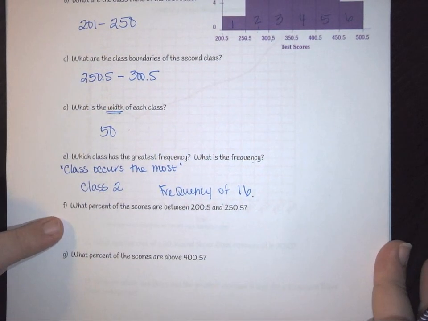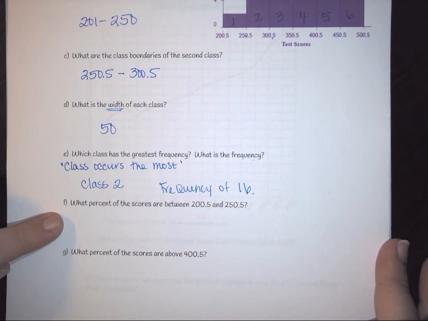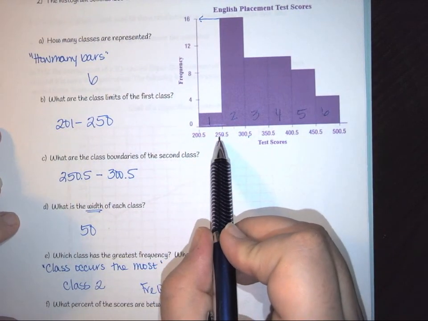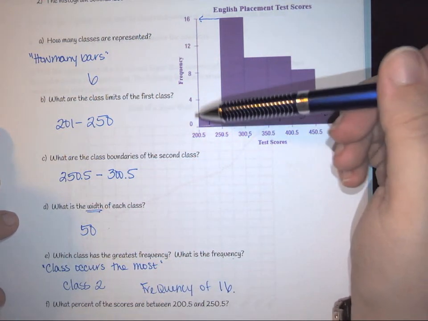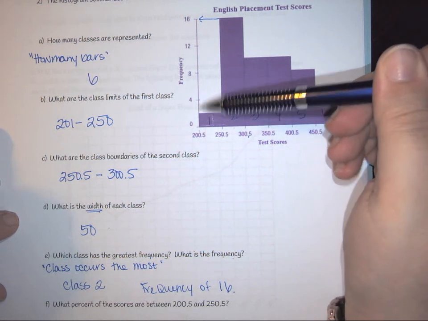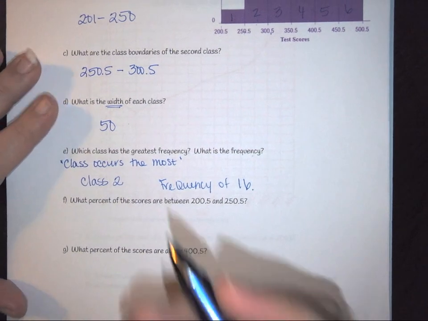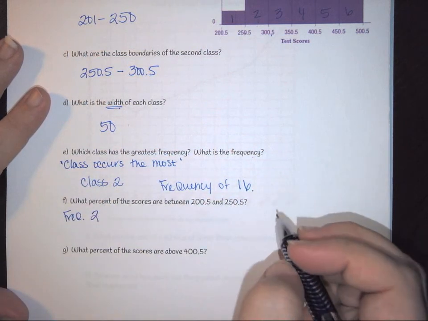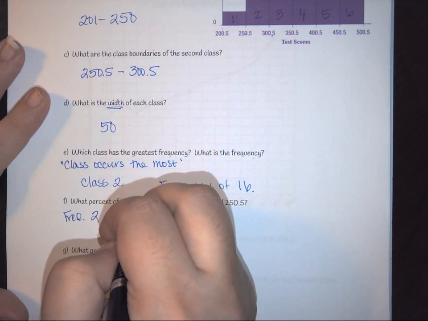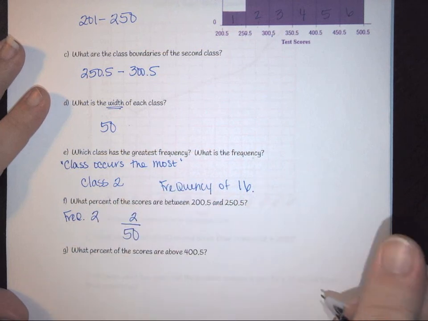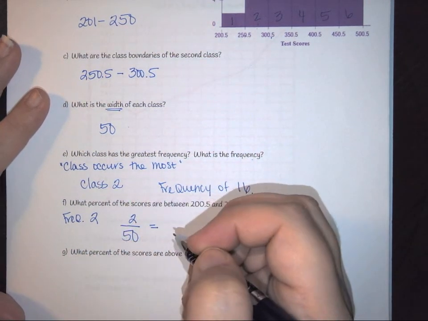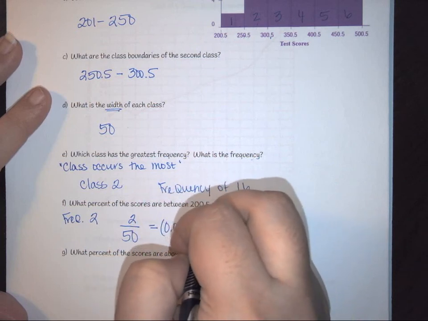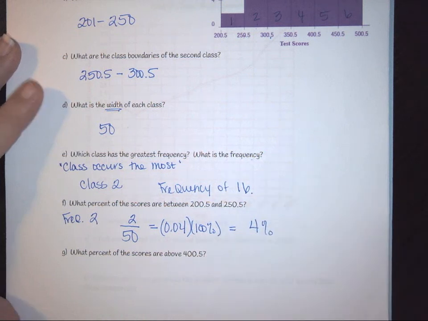We then want to know the percent of scores that fall between 200.5 and 250.5. So we are looking at this first class here. The first thing we want to know is roughly how many fall in this category. If we look between 0 and 4, notice my bar comes about halfway up. So we would say that we have a frequency of 2. To find a percent, we are going to take the frequency of 2 divided by the 50. And so here, this is going to give me 0.04. Again, to get a percentage, we have to multiply by 100%. So this would be 4%.